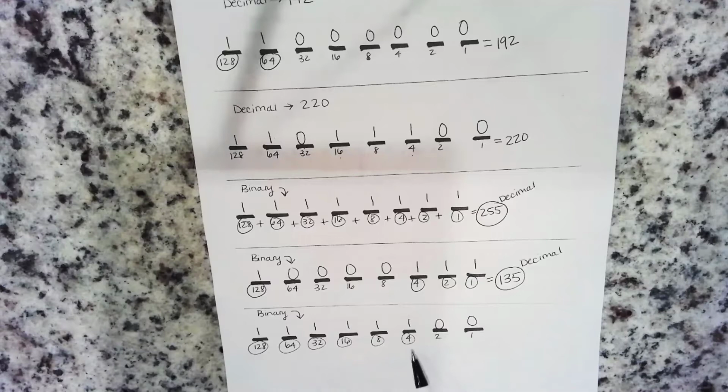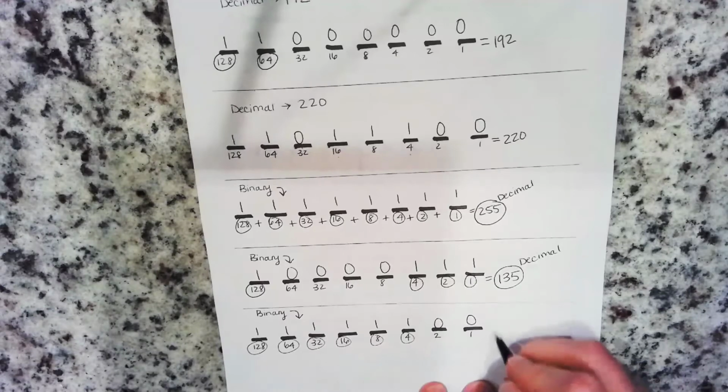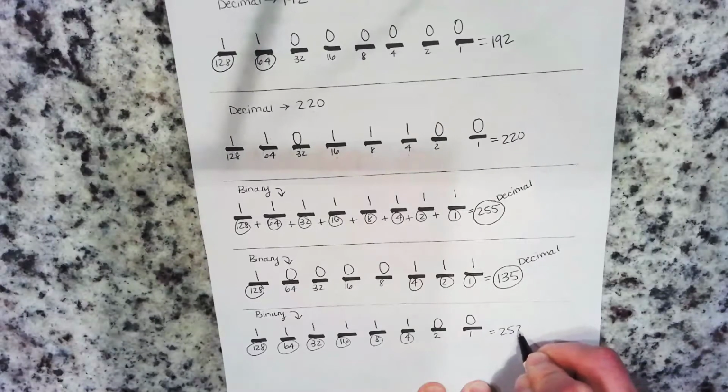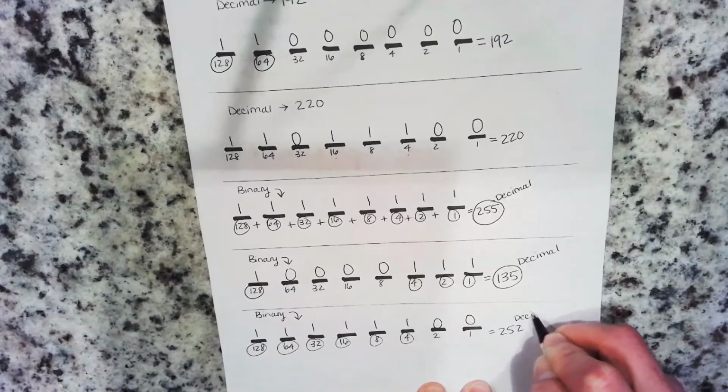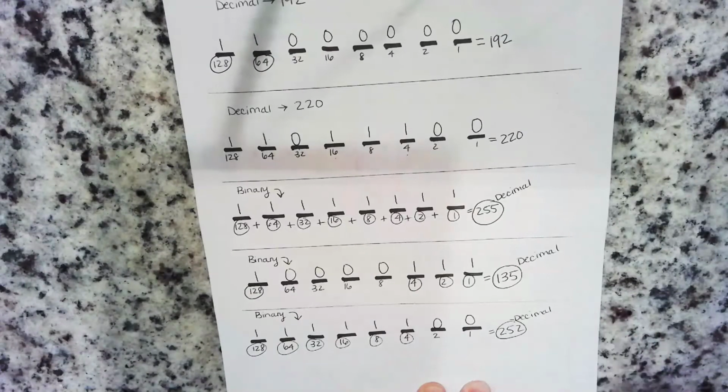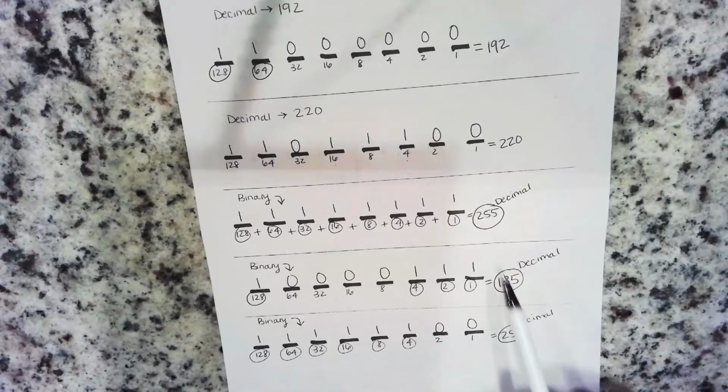You can add all those together, and you should get 252 as the decimal representation. Now, if you know that all ones equals 255, then if I don't have a calculator handy, the easiest way is to say 255 minus 3, since the 2 and the 1 are 0, to get 252.